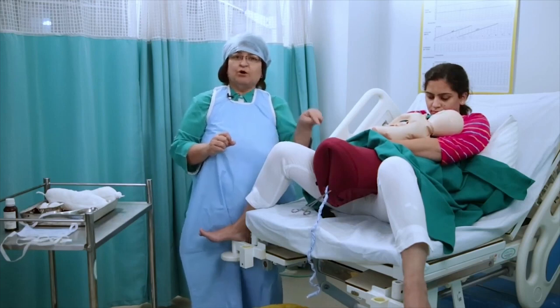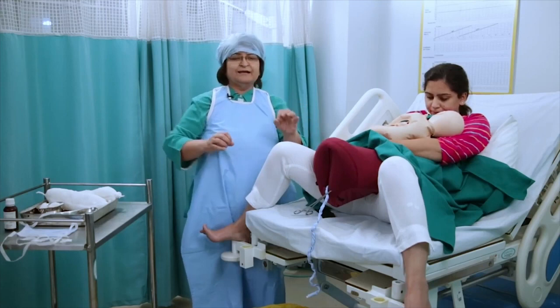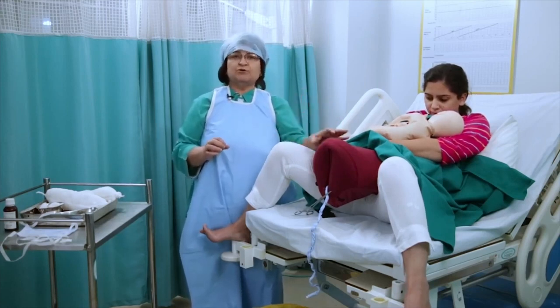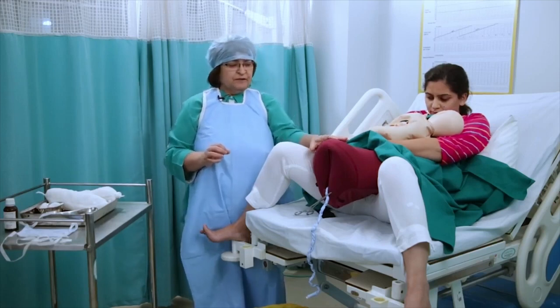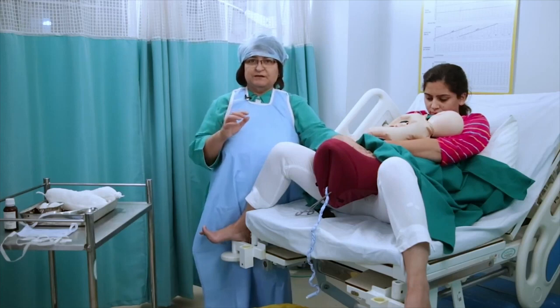So, retained placenta, either complete or incomplete with remnants of some bits of placenta, is a cause of PPH. This is the first situation of PPH, that means retained placenta.